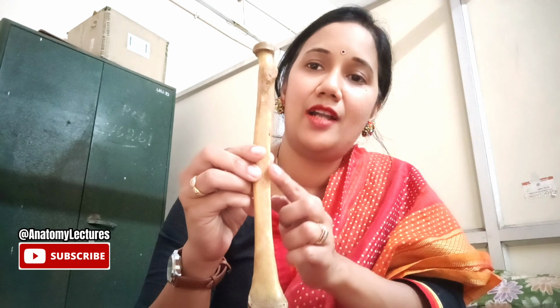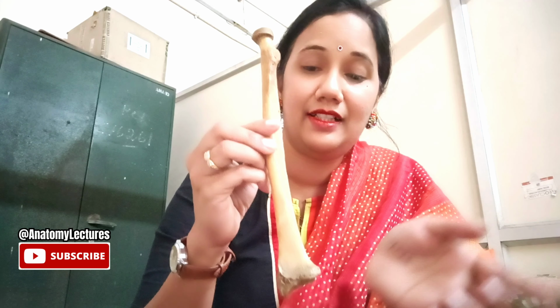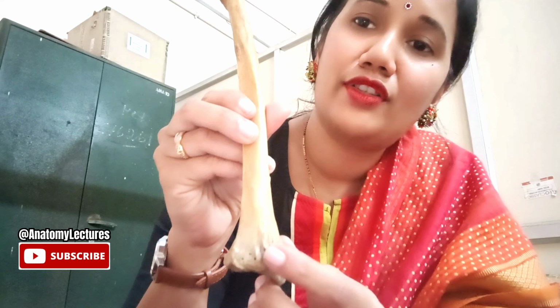So now with this we will determine the side of this radius. So in order to determine the side of the radius, we put the head facing upwards, the tuberosity should be facing medially, and this sharp interosseous border should be facing medially, and the styloid process should be facing laterally, and this dorsal tubercle of Lister should be facing posteriorly. Okay, so with all these points in mind, we determine the side of the radius.